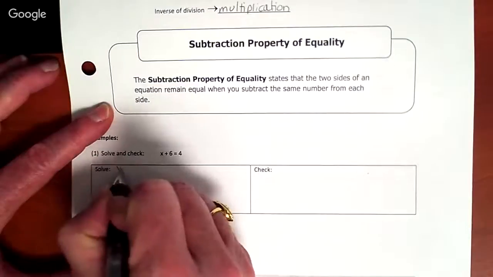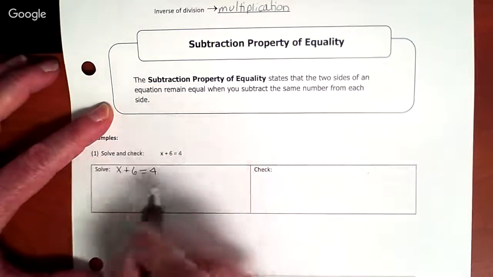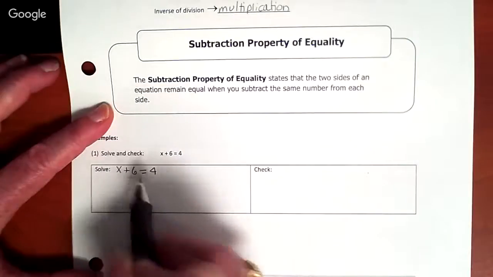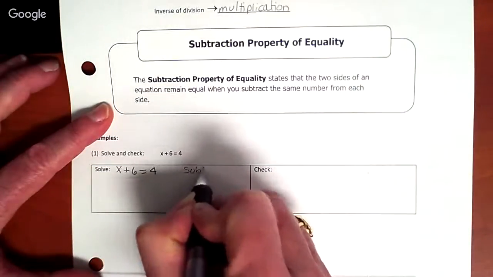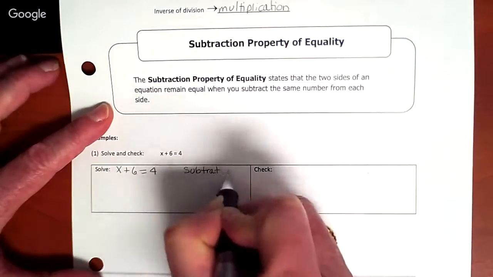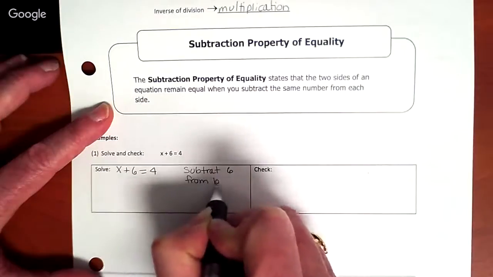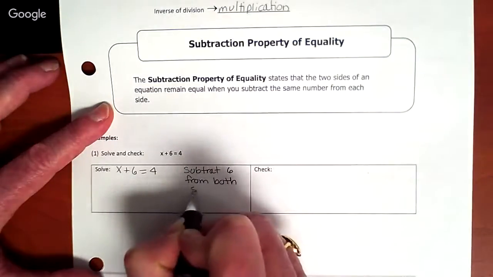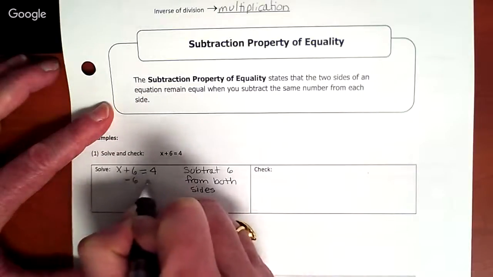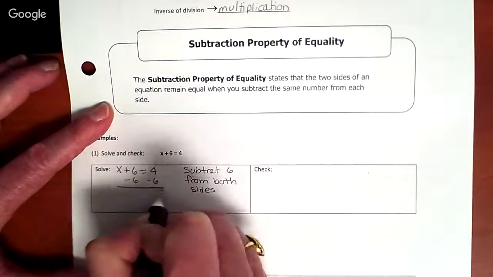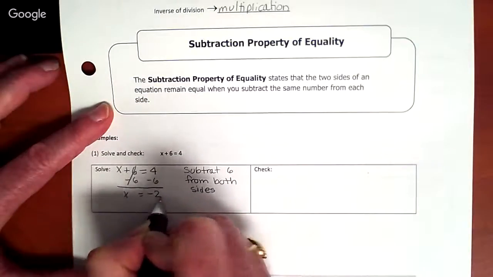We have x plus 6 equals 4. So in this case, we have a plus 6. So in order to solve this, we need to subtract 6 from both sides. We are going to subtract 6 from both sides. So we have x equals negative 2.